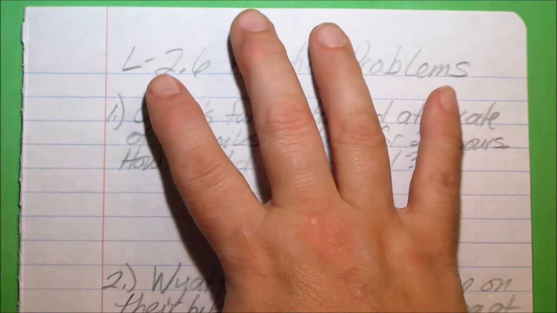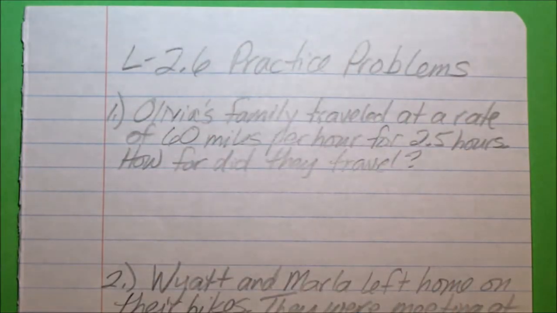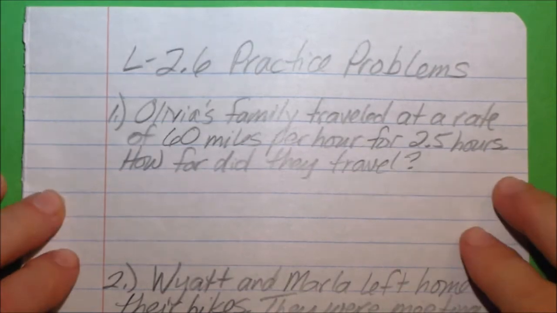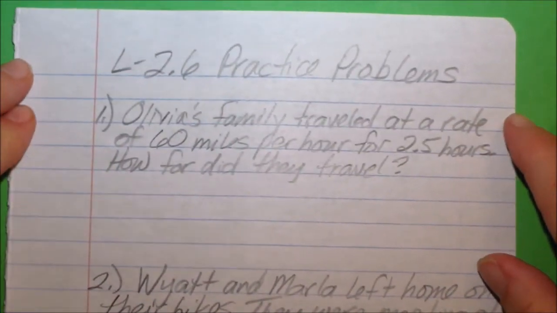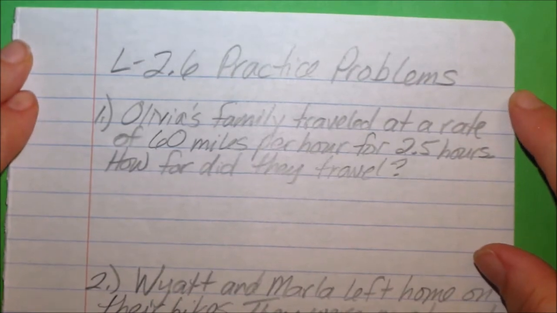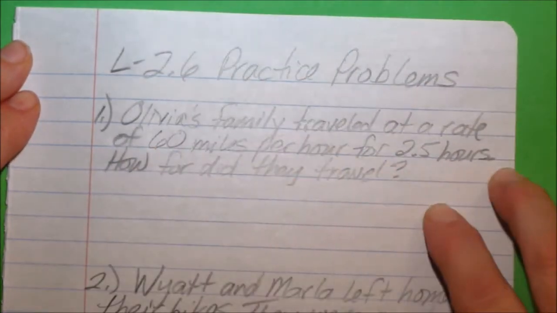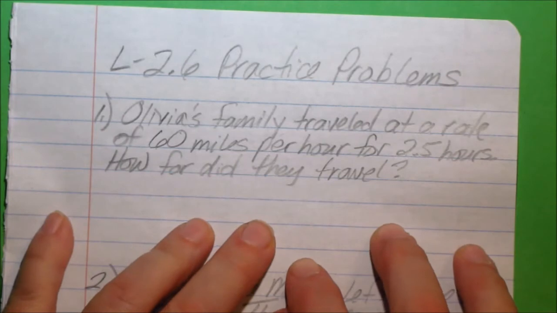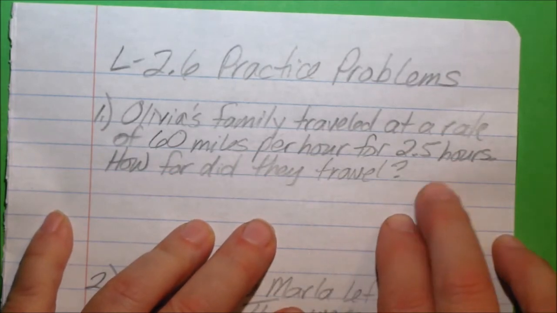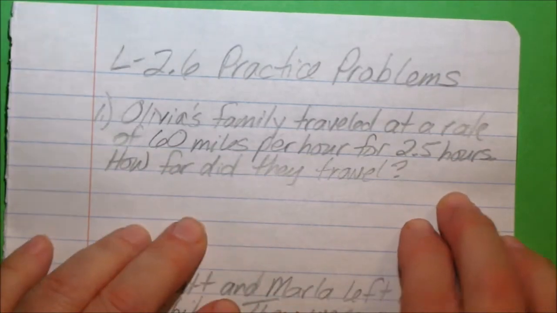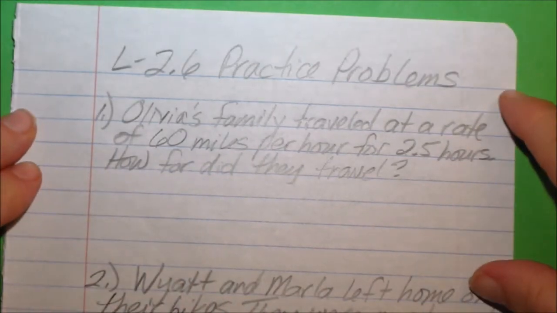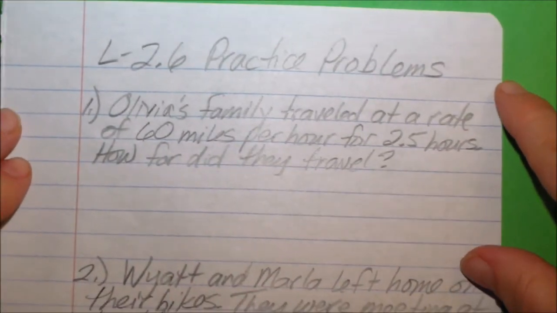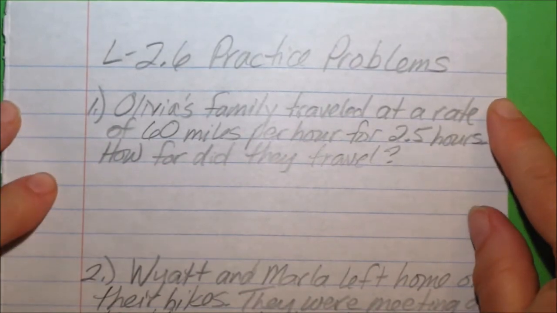Let's take a look at our practice problems. Okay, these are the practice problems for lesson 2.6. We've got 3 of them. They're all very similar to what we did in our notes. So the first one here reads, Olivia's family traveled at a rate of 60 miles per hour for 2.5 hours. How far did they travel? Now this is very similar to the first example that we did in our notes.